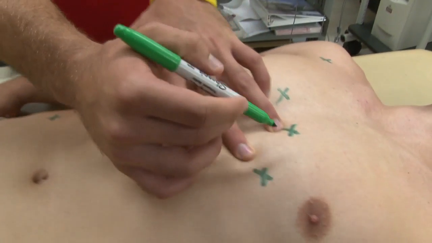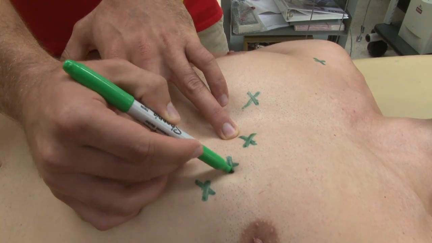Next we're going to go to the V3 lead, which is going to be in between the V2 and V4 lead. So that's going to be right in between these 2 markings right here. That's right there.